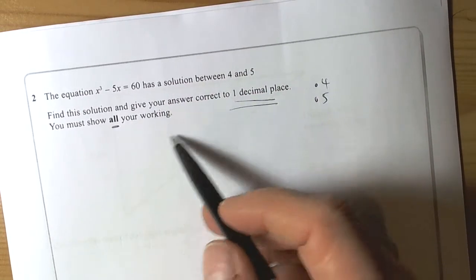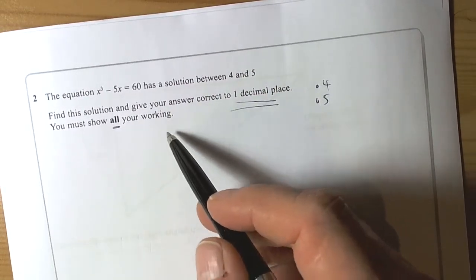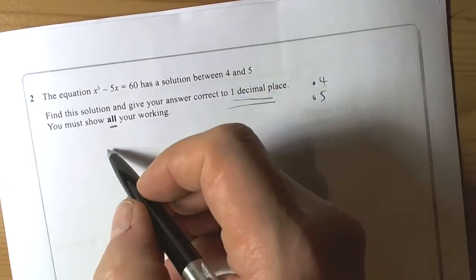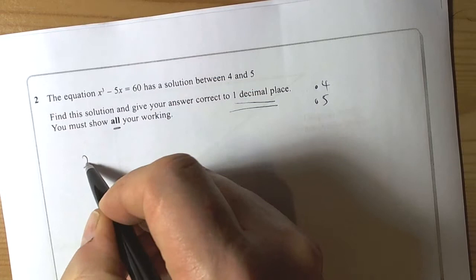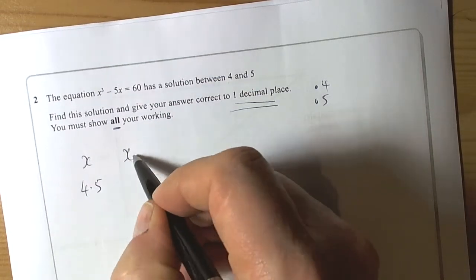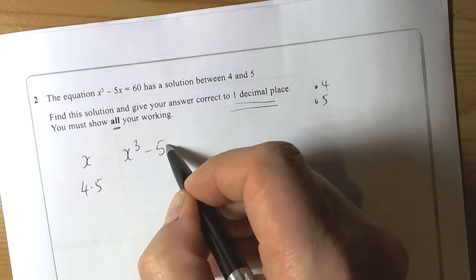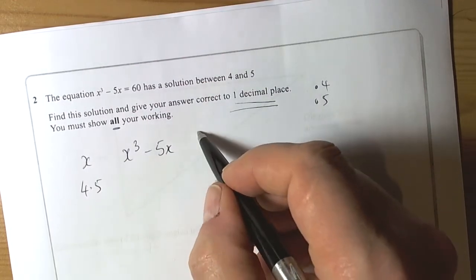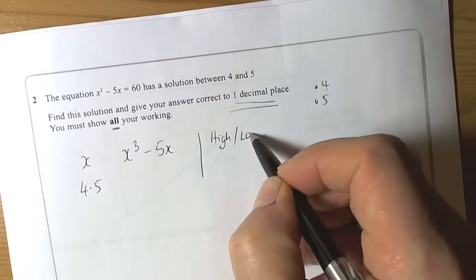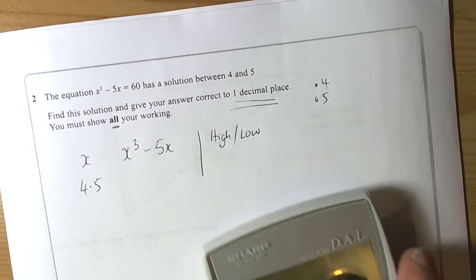It's giving you a hint that you've got to show all your work. So these trial and improvement questions always work like this. Because they're telling us it's between 4 and 5, then the sensible thing to do is to go halfway. So basically we're going to try an x number of 4.5, and the equation they wanted to solve is that. We want to basically check whether it's high or low in terms of the answer we get.